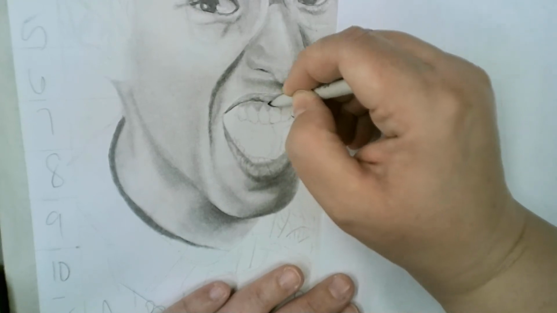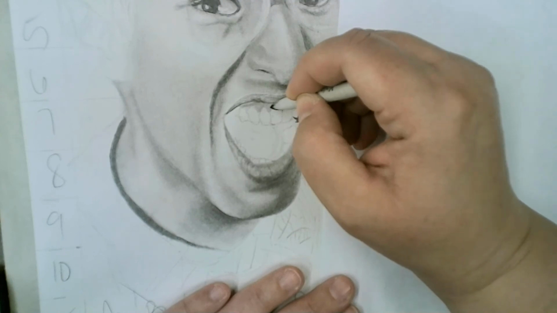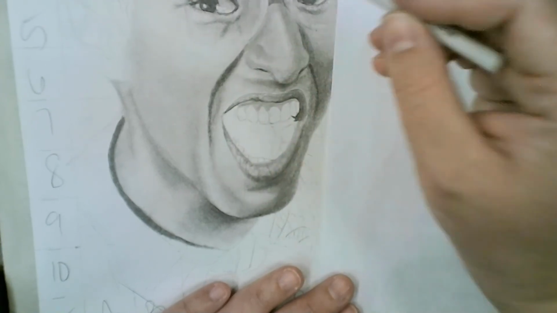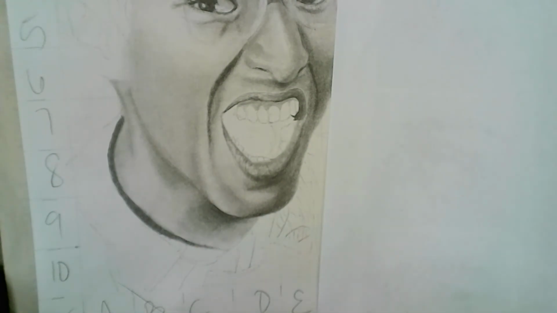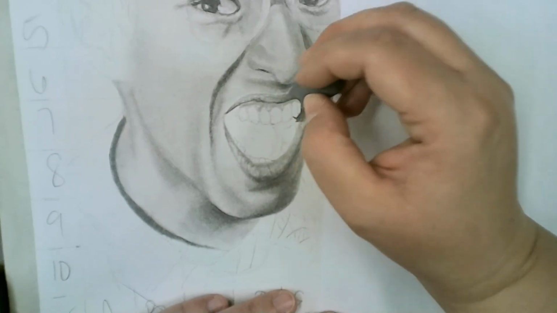I'm trying to keep with the shape of the teeth. And if there's any highlights in the gums, you can erase that out, or any shiny parts because it's wet.